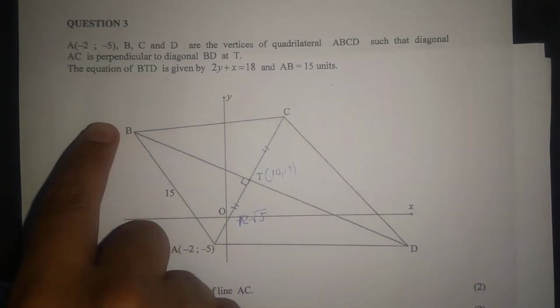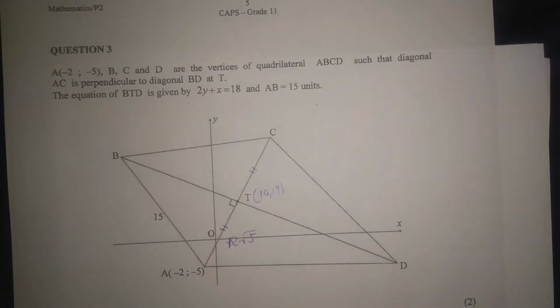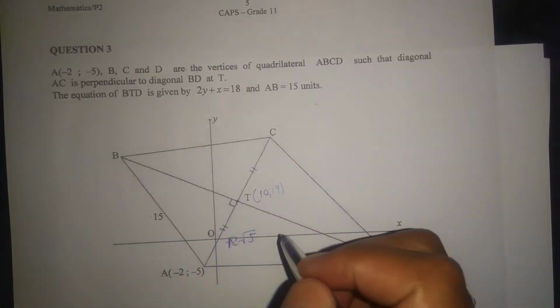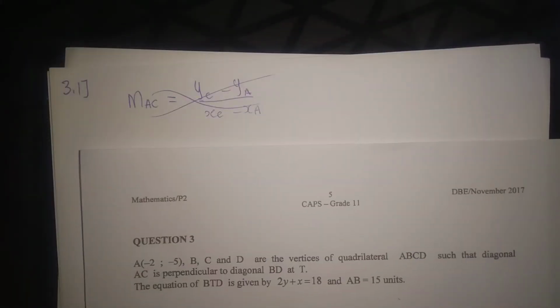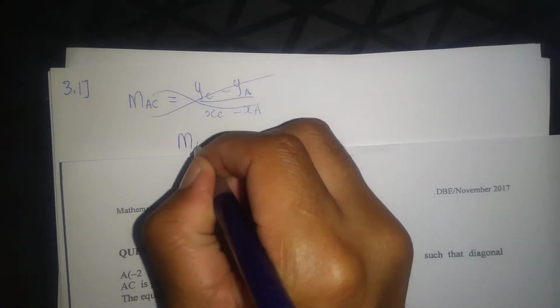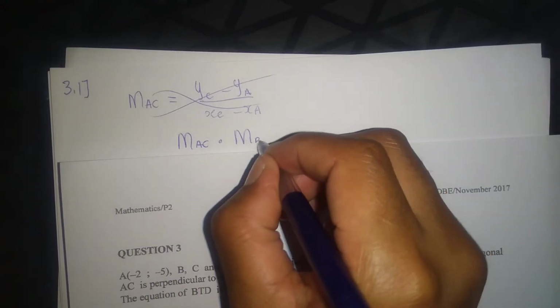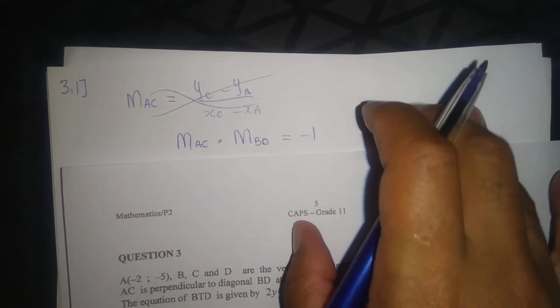And then we can use this gradient to calculate the gradient of AC, because of the multiplier. When lines are perpendicular, we multiply their gradients and get minus 1. So we will use this logic to calculate the gradient of AC. Therefore, gradient of AC times gradient of BD is equal to minus 1.